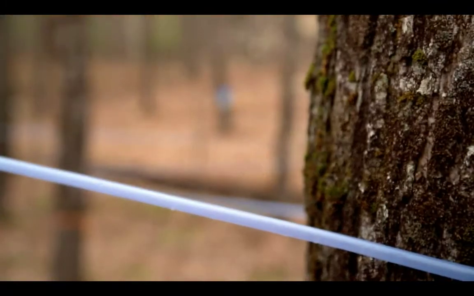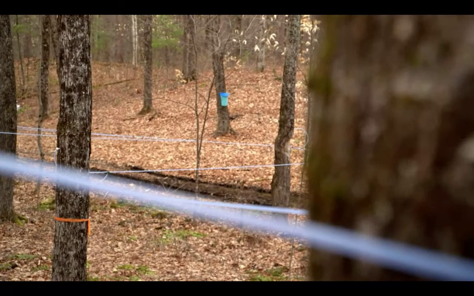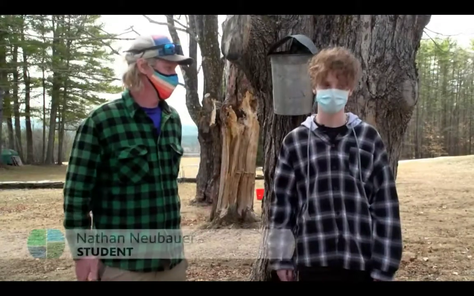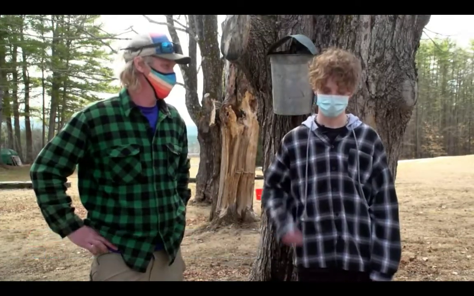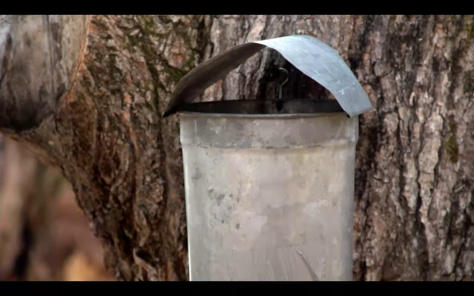So what does it have to do for the sap to run? If this is a seasonal thing this time of year, right? Yeah. The night before it has to be frozen. So, yeah. Cool. So freezing night, warm during the day, that's the ideal time to get a run, right? Yeah. And it's only this time of year that it happens.